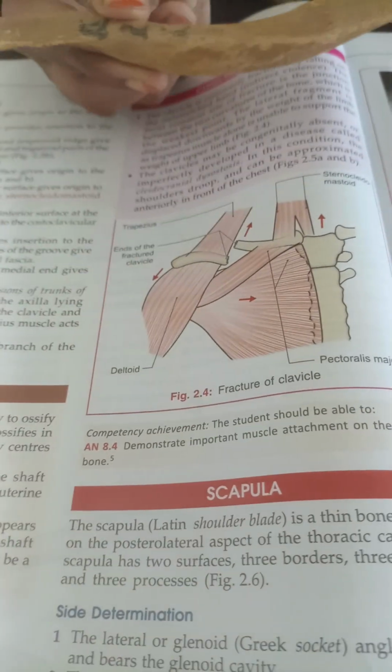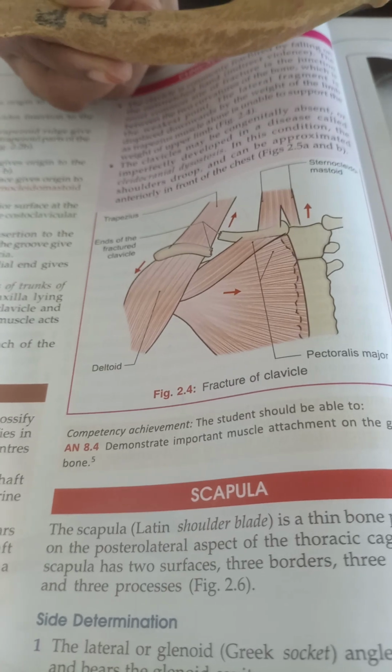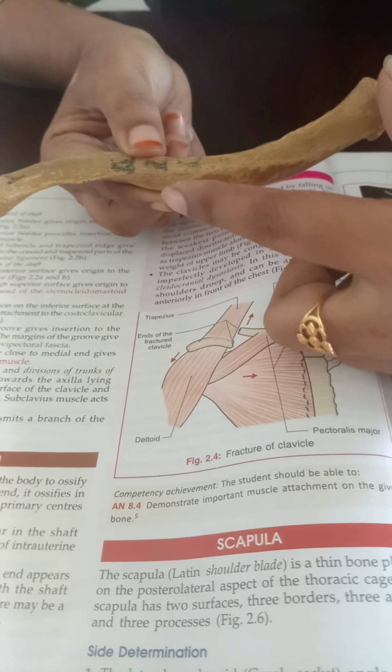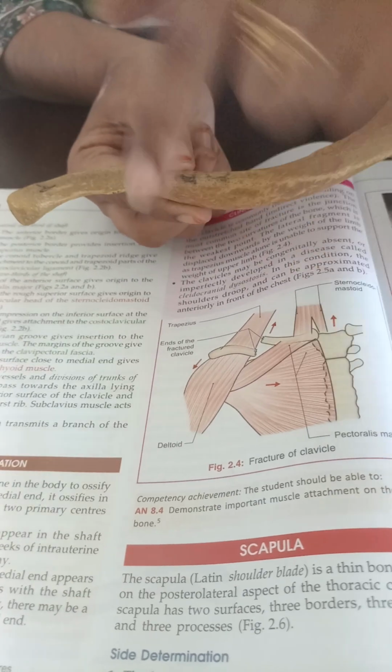Now some clinical anatomy. First, it is the bone most frequently fractured, and the fracture occurs at the junction of the medial 2/3 and lateral 1/3.